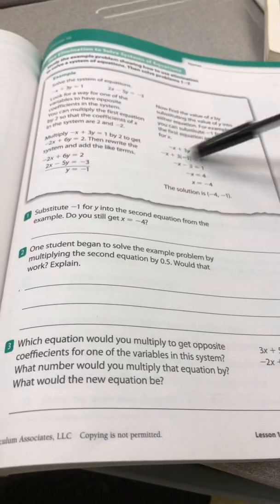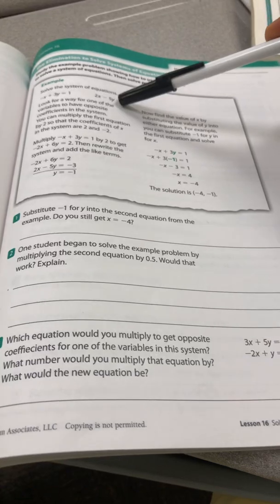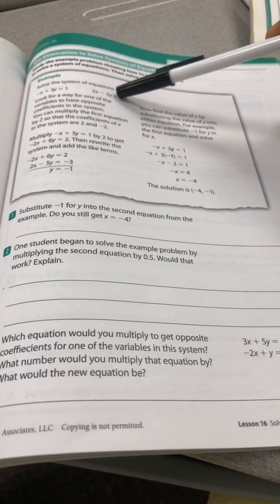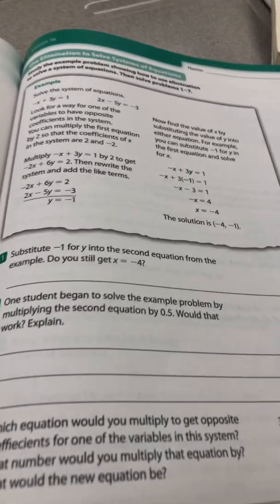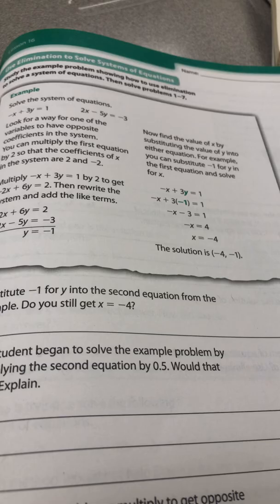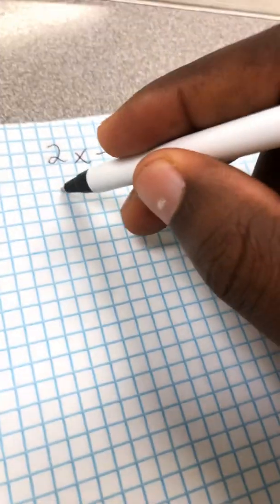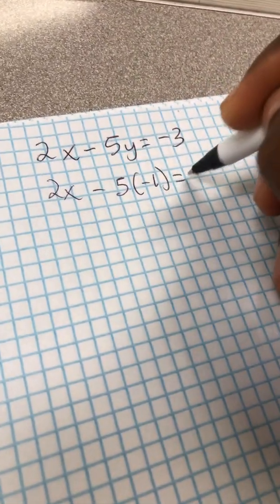So after you read the example, this is the first equation, this is the second equation. It says substitute -1 for y in the second equation from the example. Do you still get x equals -4? So that second equation is 2x minus 5y equals -3. So we're substituting -1 for y. So I have 2x minus 5 times -1 equals -3.